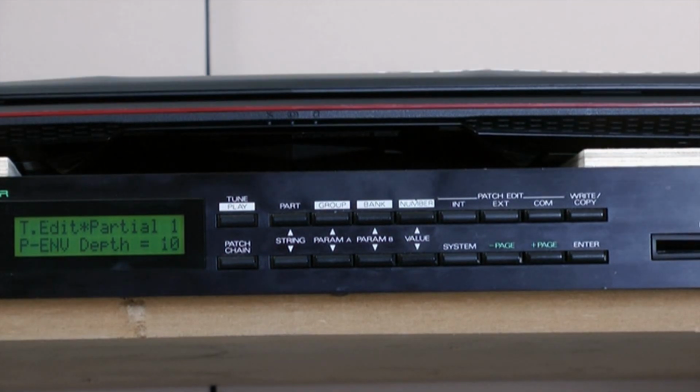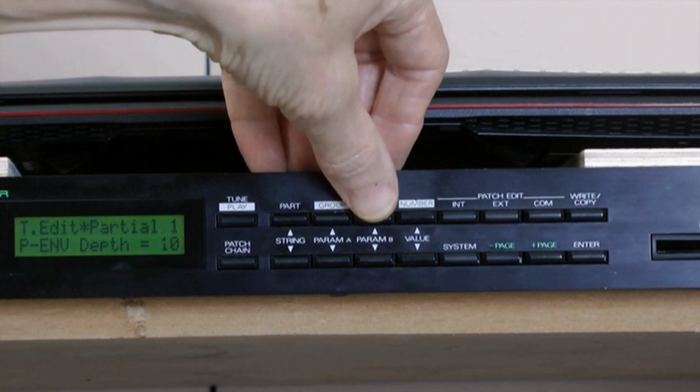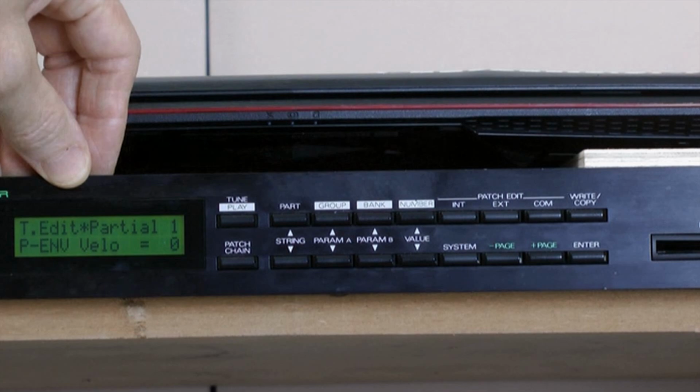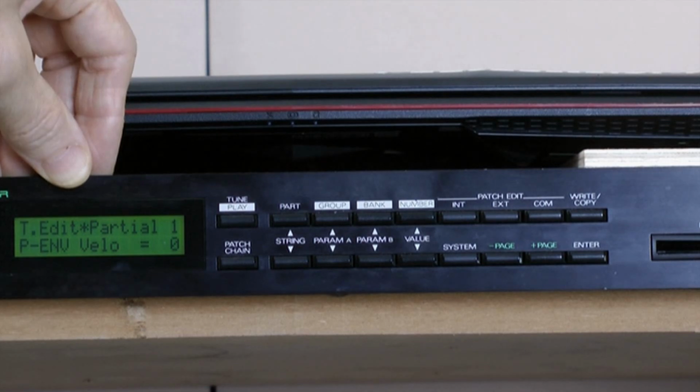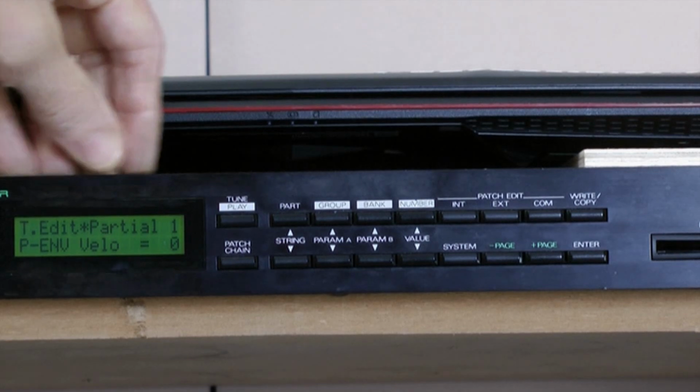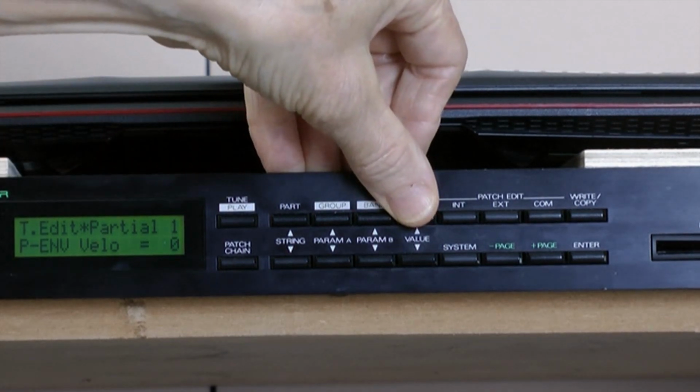Scrolling up from the depth parameter is the velocity tracking of the pitch from the lower octaves to the higher octaves on your instrument. This tracks how hard or soft you play your instrument as to how much it will affect the pitch envelope depth when you are playing. Playing a note and altering the value, you'll hear a difference as I play the note from softer to harder.